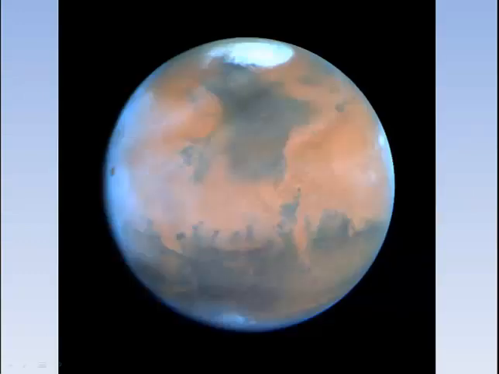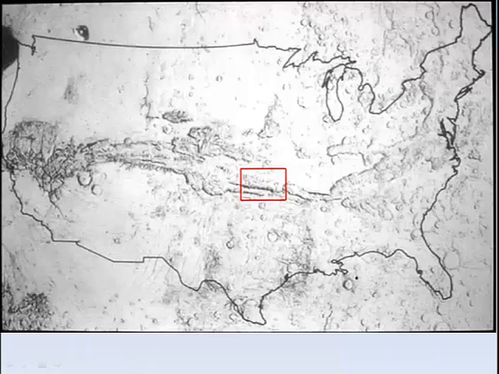This is a picture of Mars. Here's a polar cap made of carbon dioxide ice. This is a diagram showing the size of this canyon called Valles Marineris on Mars. It would stretch from the east coast to our west coast, and our Grand Canyon would fit in this little box. So it's huge, it's enormous.